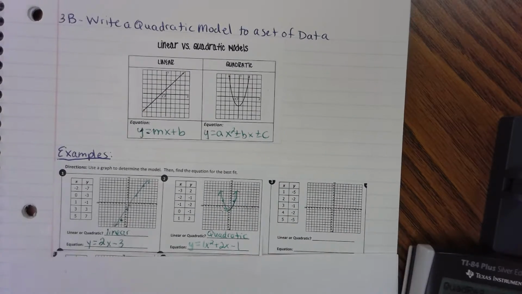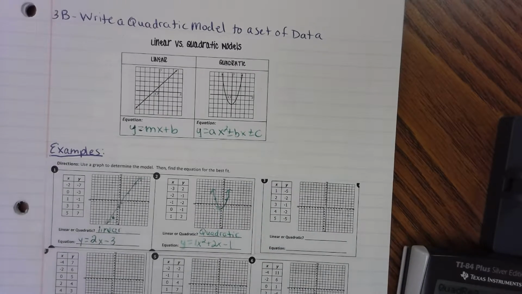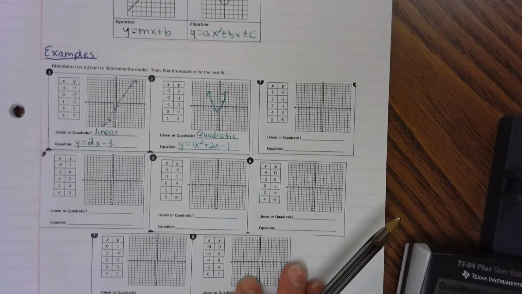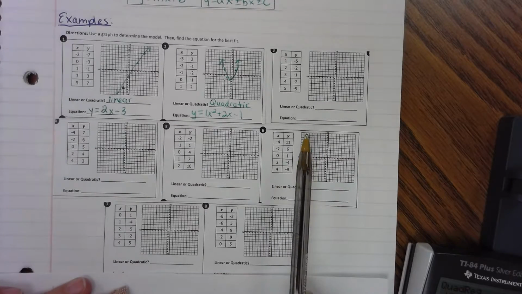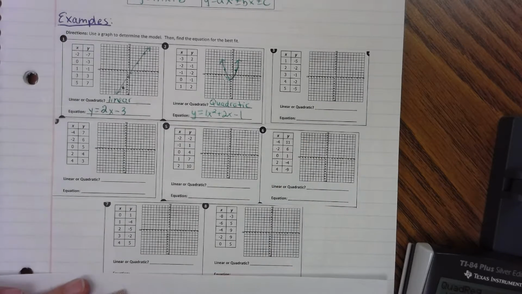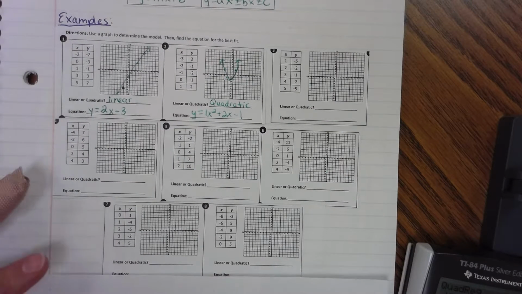Okay, so I have done 2 for you, and there are a total of 8. So what I would like for you to do is to go ahead and try these 6 on your own, pause the video, and then come back and take a look at what mine look like to compare your answers.